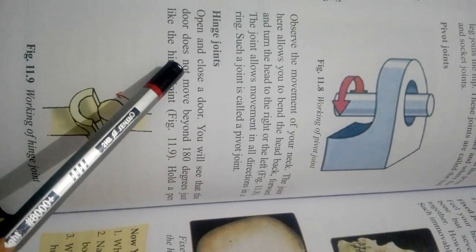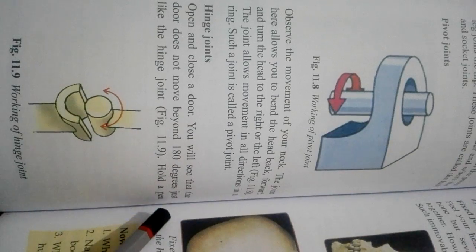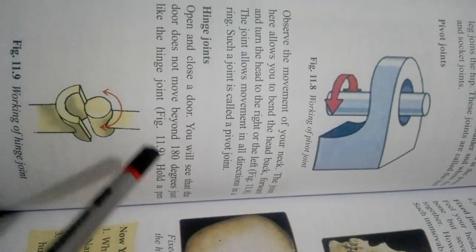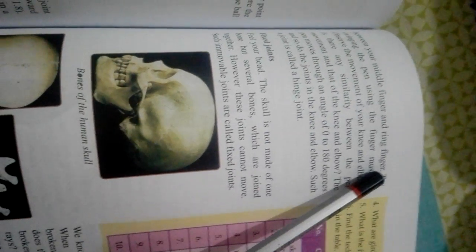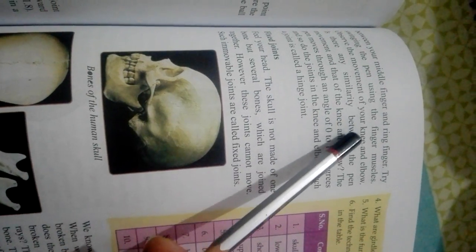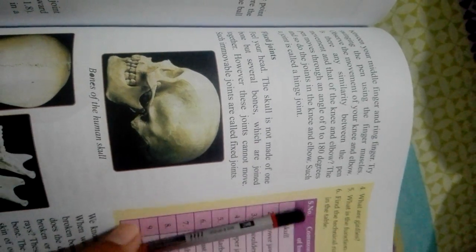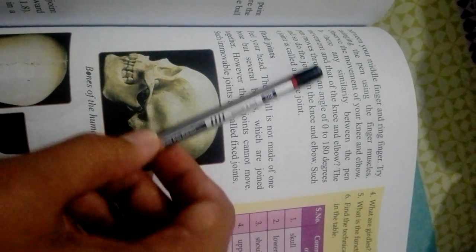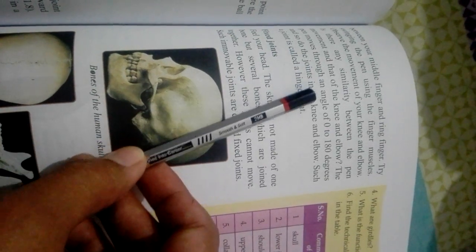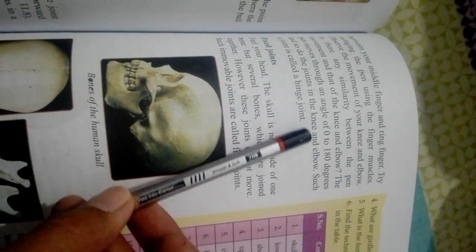Hinge joint. Open and close a door. You will see that the door does not move beyond 180 degrees, just like the hinge joint. Hold a pen between your middle finger and ring finger. Try swinging the pen using the finger muscle. Observe the movement of your knee and elbow. Is there any similarity between the pen movement and that of knee and elbow? The pen moves through an angle of 0 to 180 degrees, and so do the joints in the knee and elbow. Such a joint is called hinge joint.